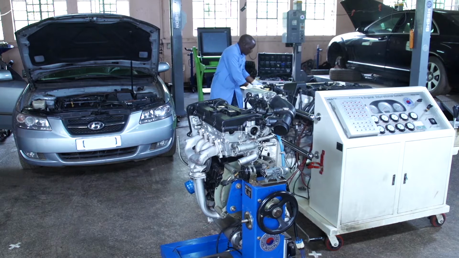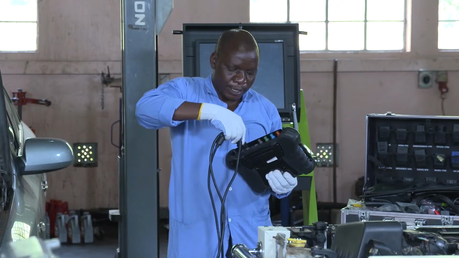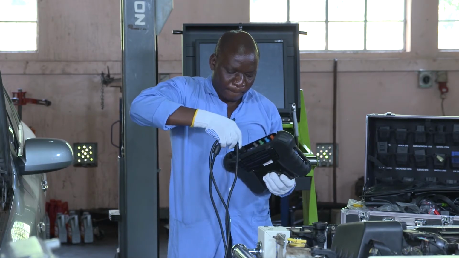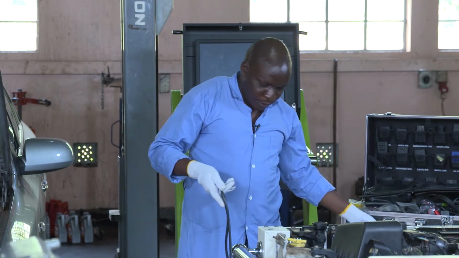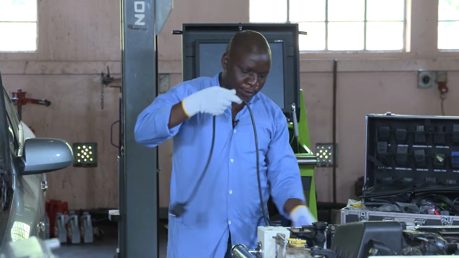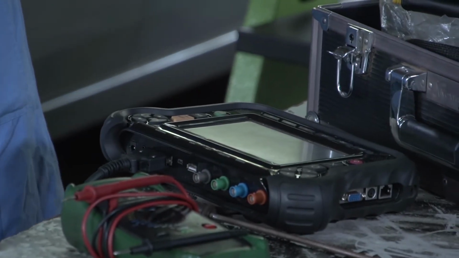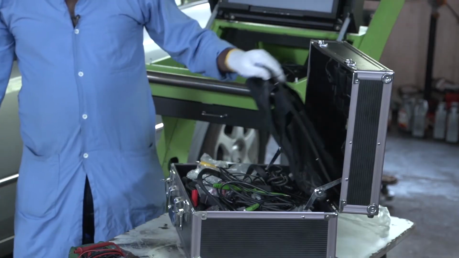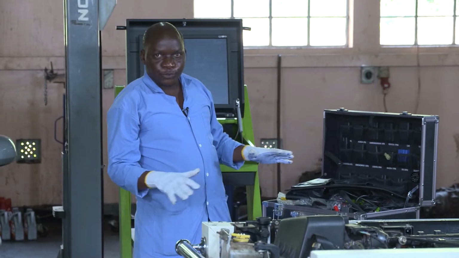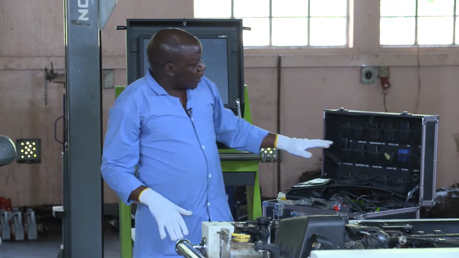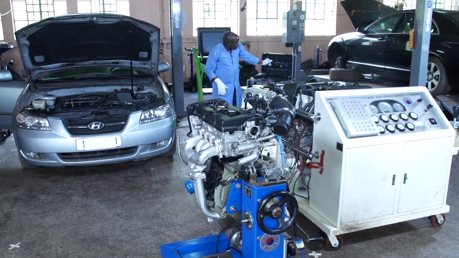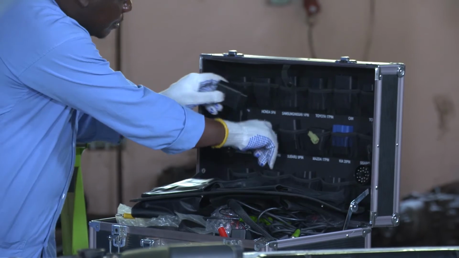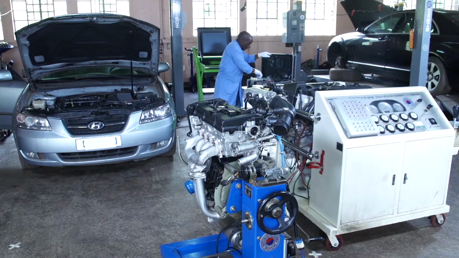Here we connect on the scanner, and then here we will connect on the car. The scanner has many accessories, like those ones. Those are sockets, and those ones.